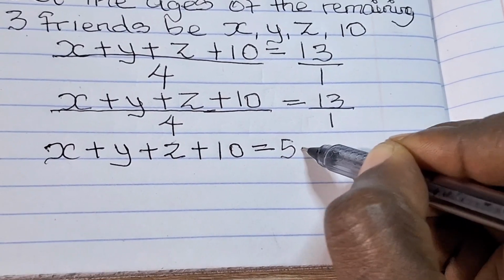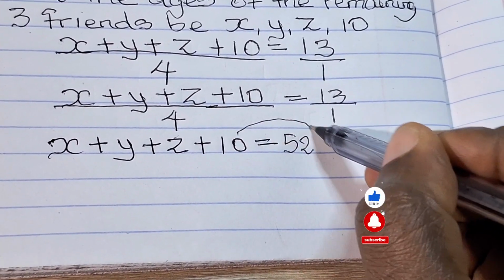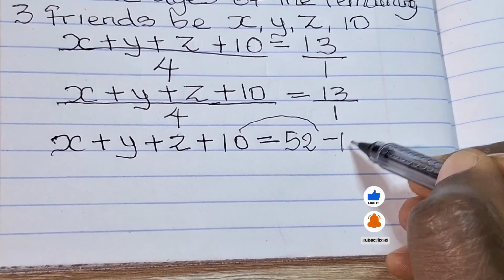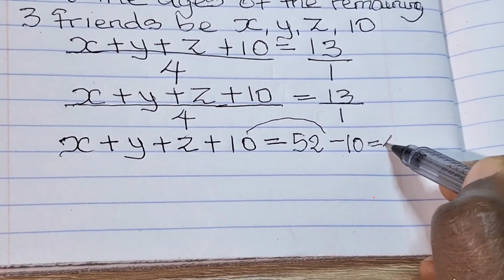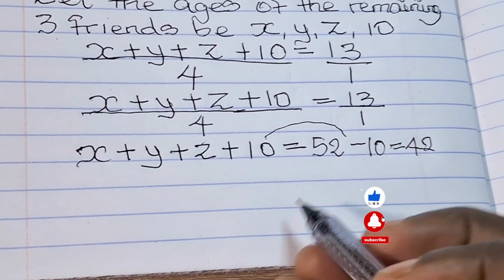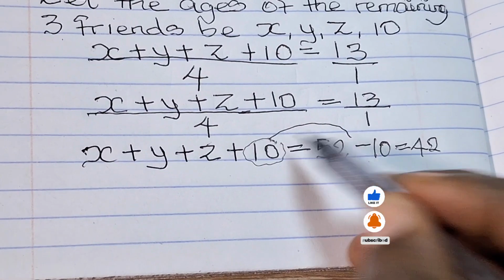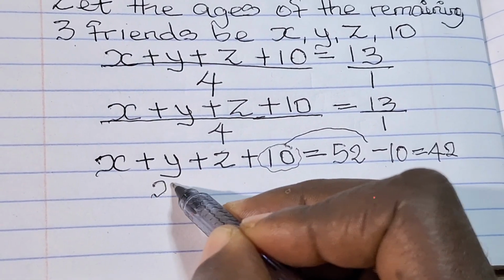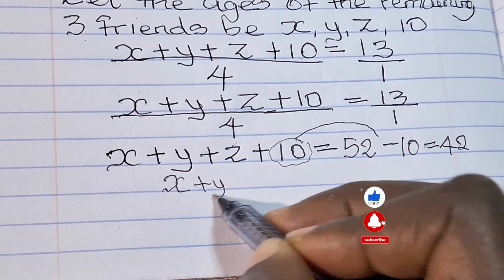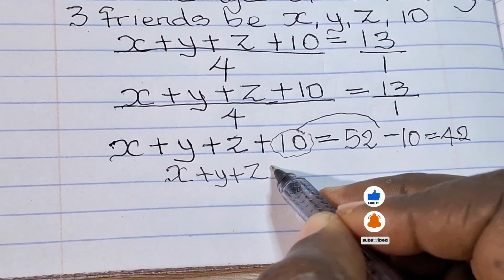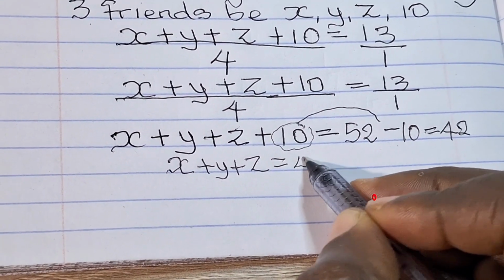I bring this 10 to the side. It becomes minus 10, and that's 42. So X plus Y plus Z is equal to 42.